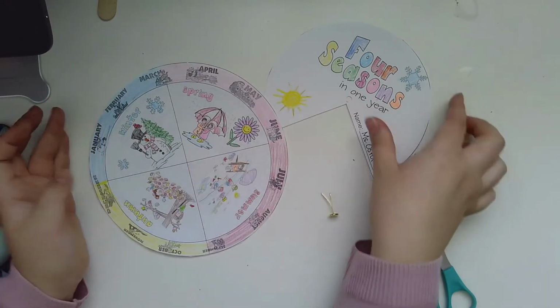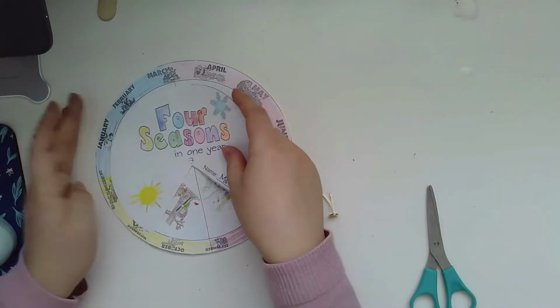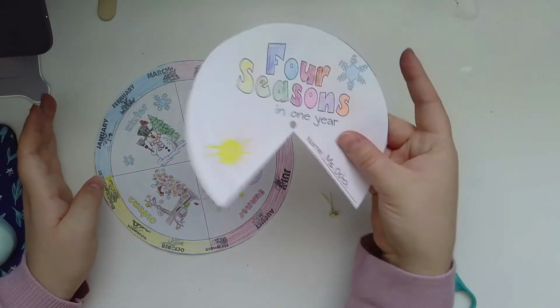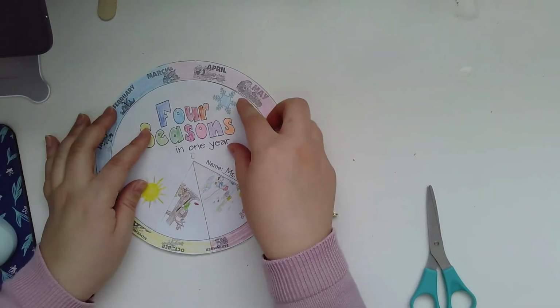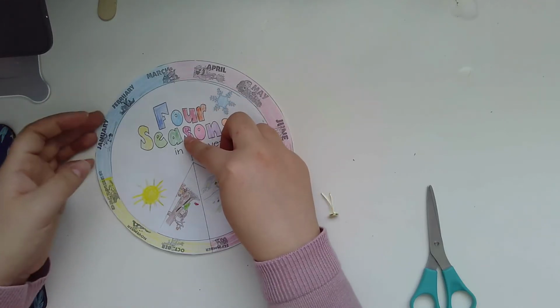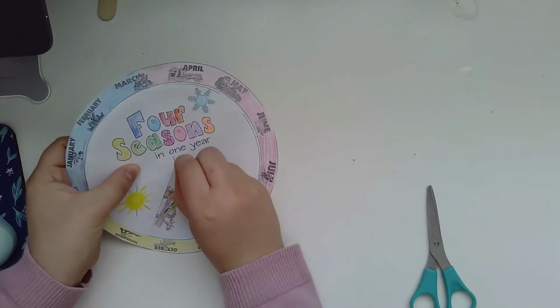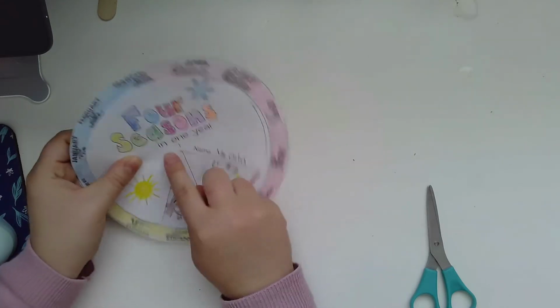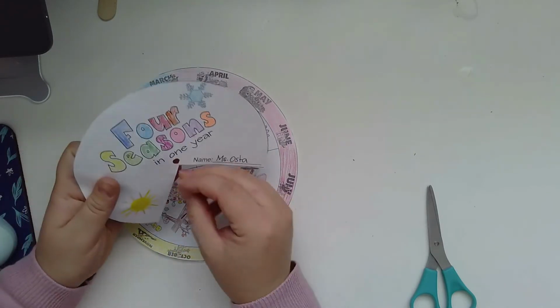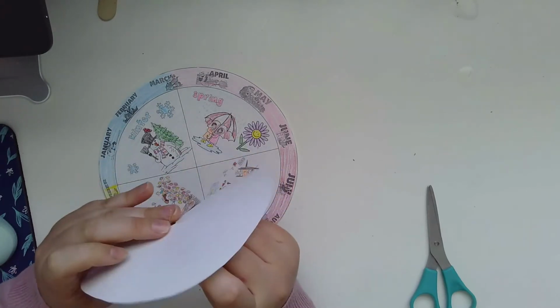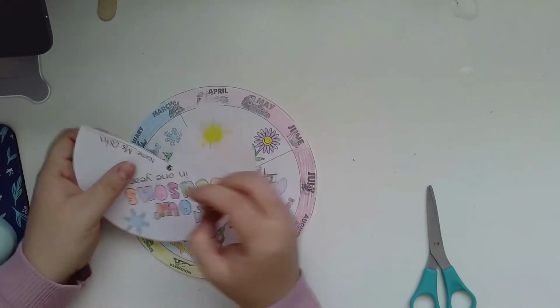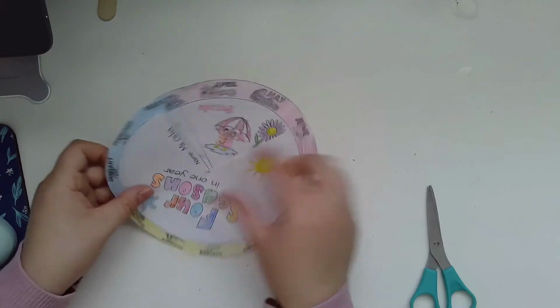So what do we do next? The next part is to place the cover on top of the inside of the other circle, like that. Then you take this little piece, and you see the hole that we made on the first one? We're going to poke through the back paper. You can get help from your parents on this one. I don't want you to get hurt.